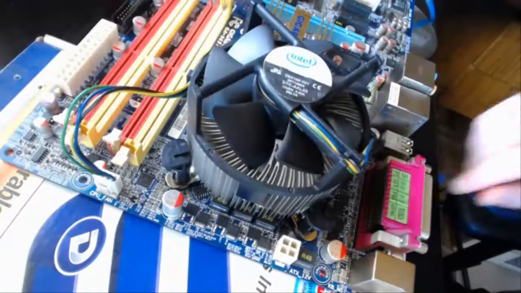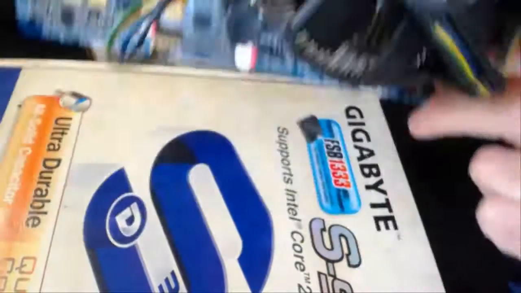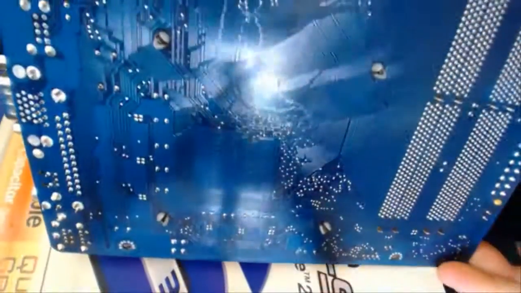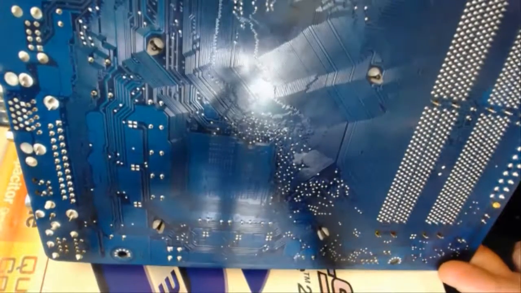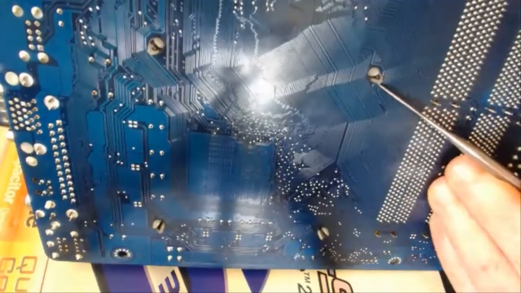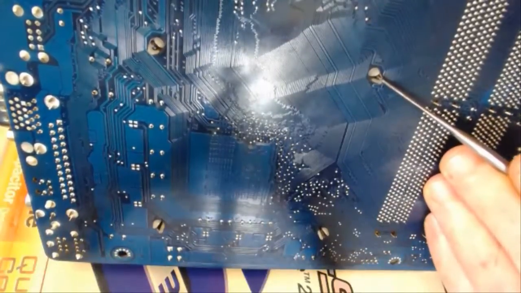Once you have the fan installed, just check the back to make sure that the pins are coming out through it. So these are the pins of the fan, and there's a white guy with a little black pin in the middle of it.